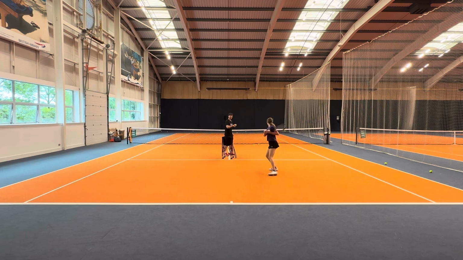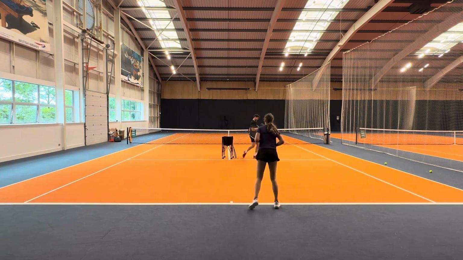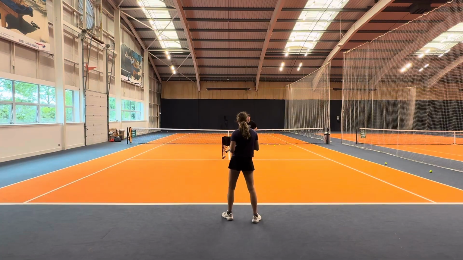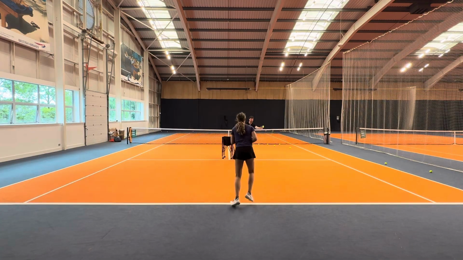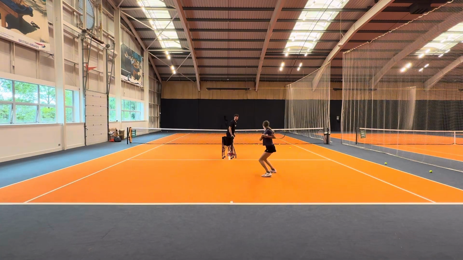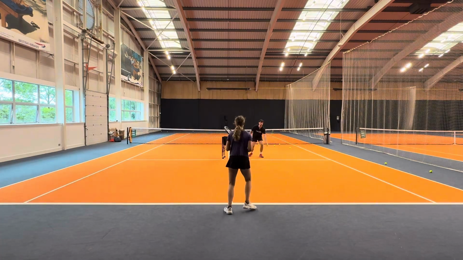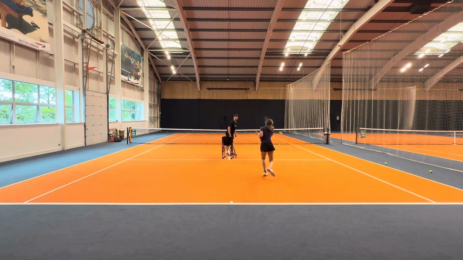Pause. Feel that head in the chest coming off the ball as you come through. Stay low nicely through the shot. Pause, pause. Yes, that was the one. Great shot. I know it was a good shot. I didn't even have to look. Pause, pause. Yes, there we go.